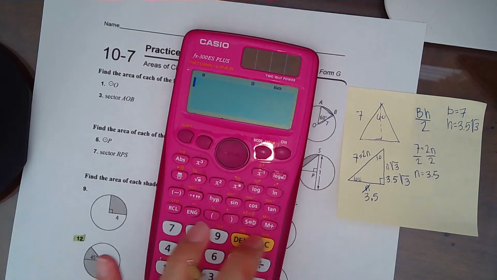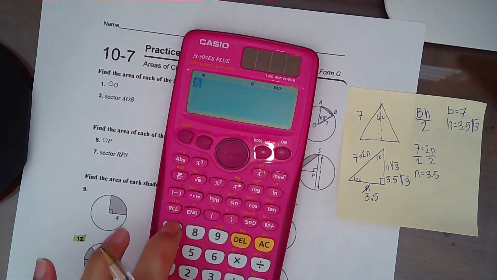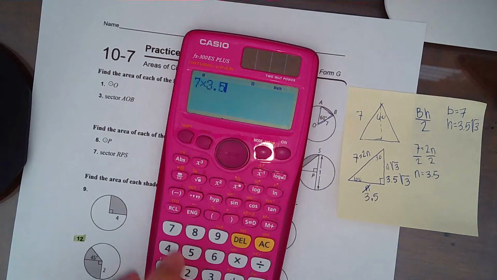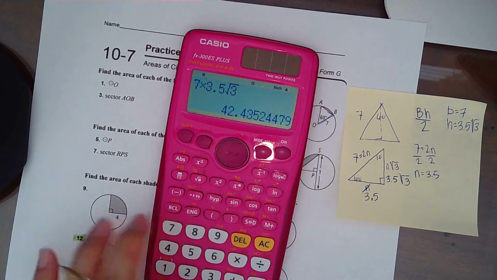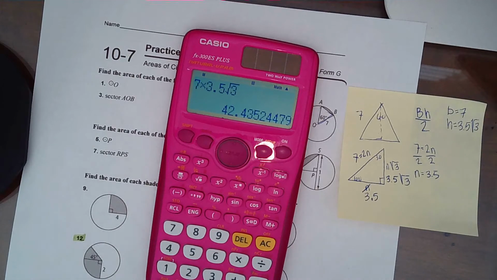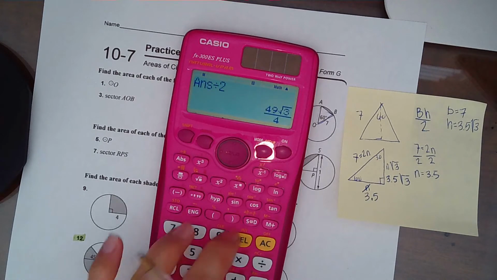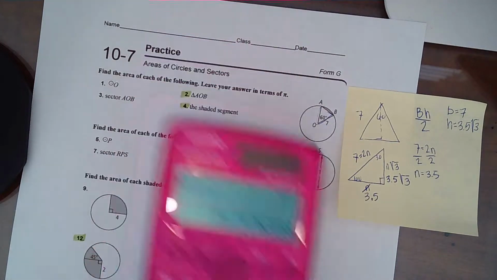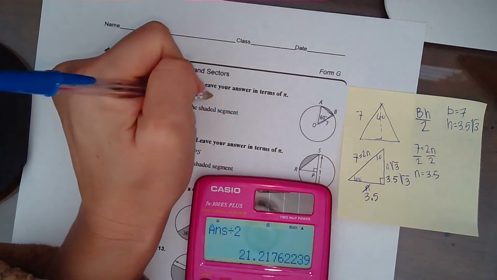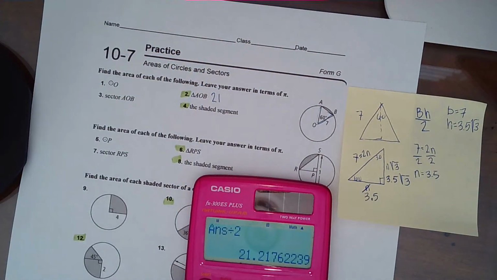Let me turn my calculator on. 7 times 3.5 rad 3. I hit enter, and I end up with 42.43. But remember, I have to divide it by 2 because that's a triangle. So divided by 2, I end up with about 21.21. I'm just going to round to the nearest whole, and I'll say 21.